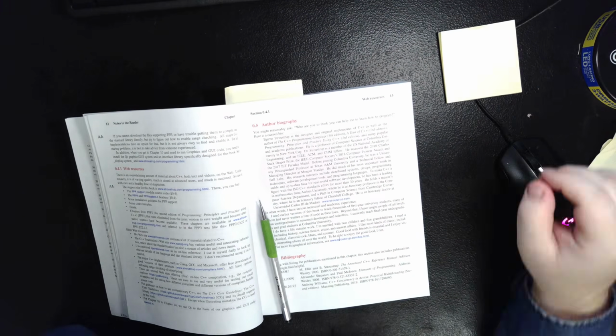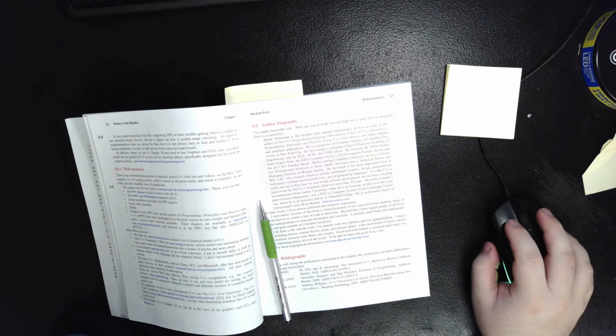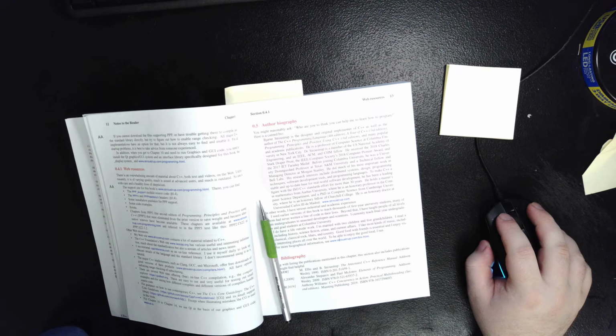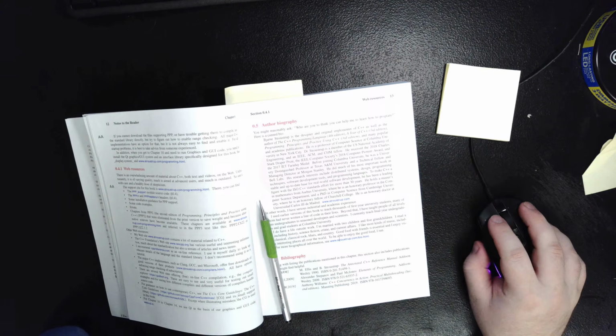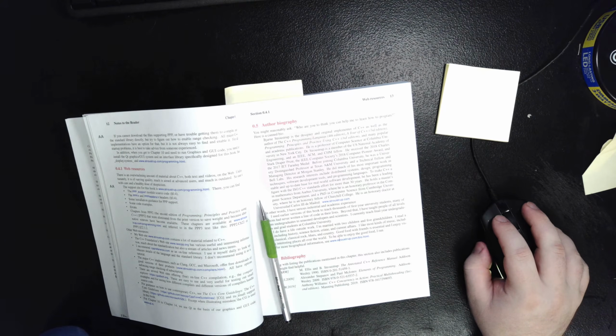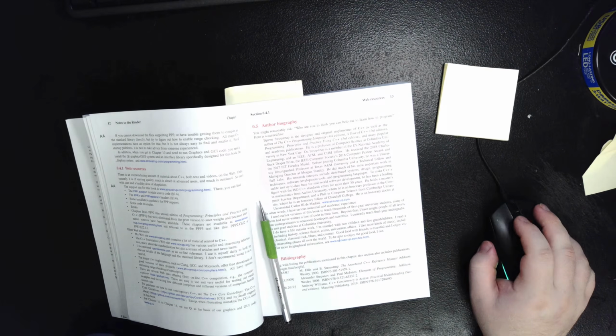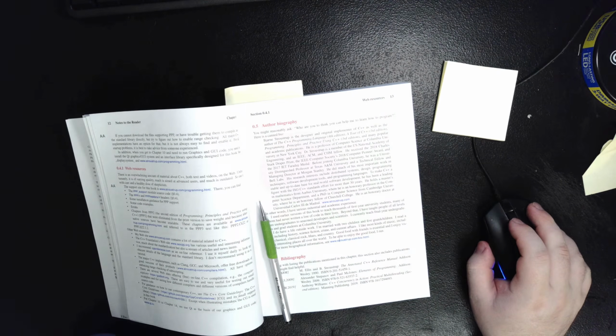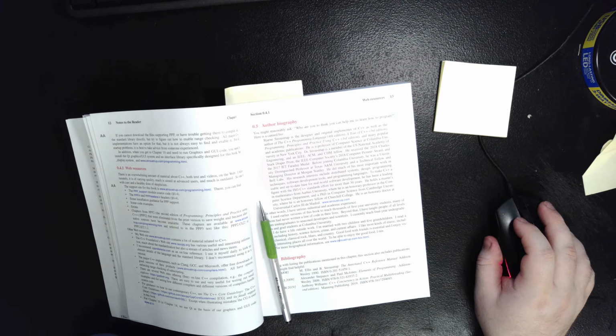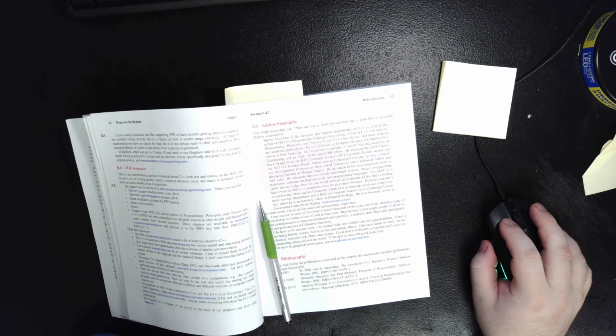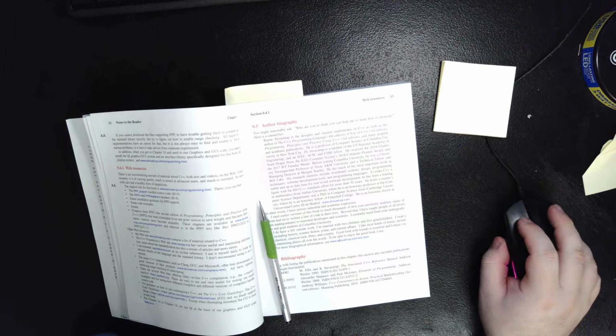www.isocpp.org. I'm actually interested in the recent highlights. CPPCon. Registration is now open for CPPCon 2025. September 13th. Oh, holy crap.